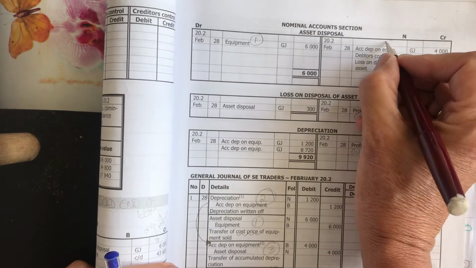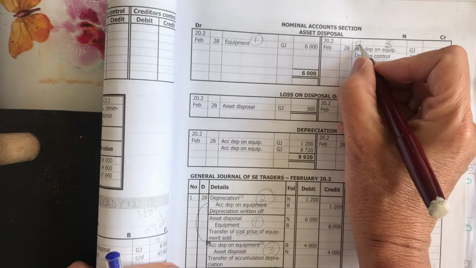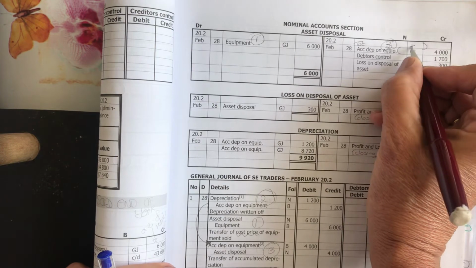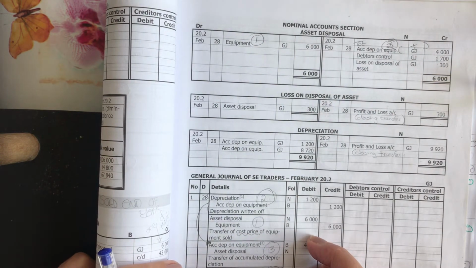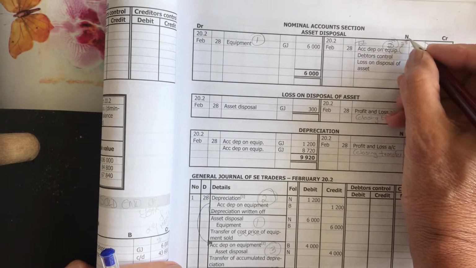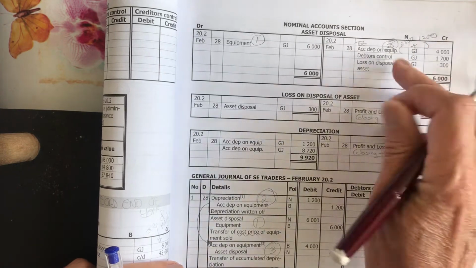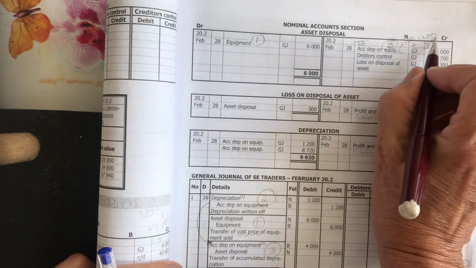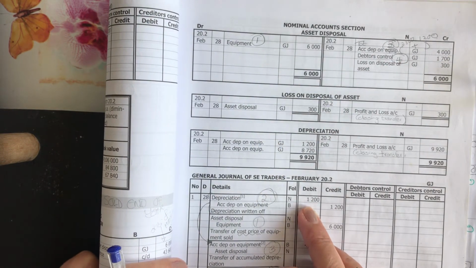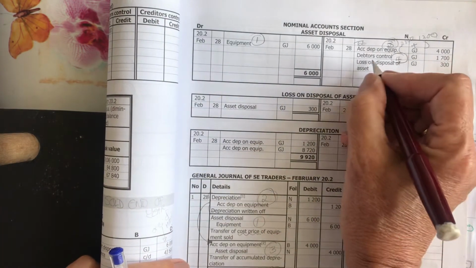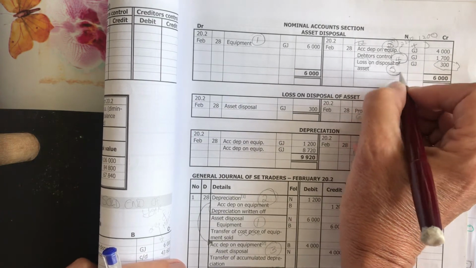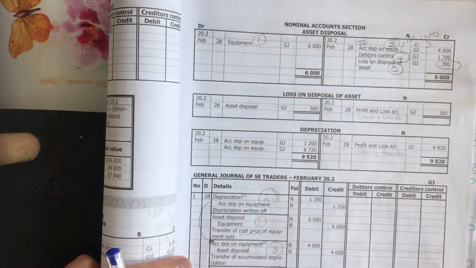Step 3, total accumulated. Now normally we want you to show us how you got that in brackets. Remember, it is the 2,800 plus the 1,200. You show it in brackets. That gives you 4,000. Step 4, debtors control, the sale, the actual transaction. Step 5, we've had a loss. Why? This was your missing one. This is your loss. Step 5.